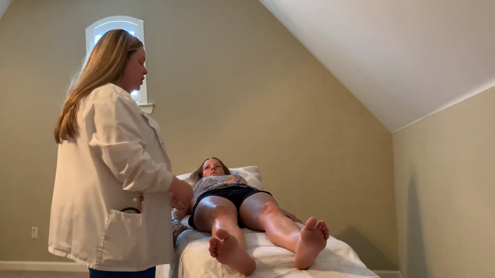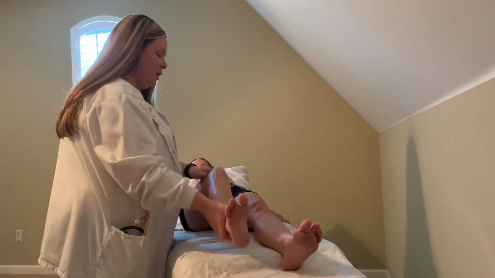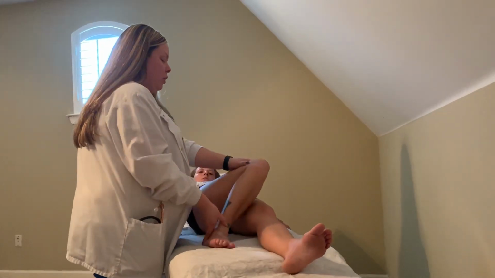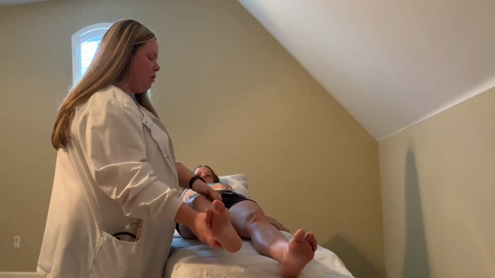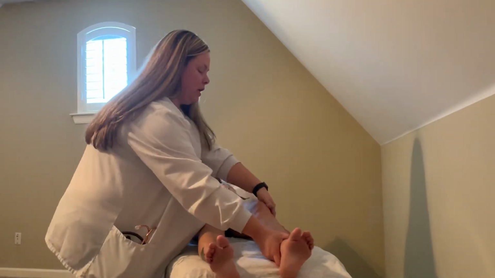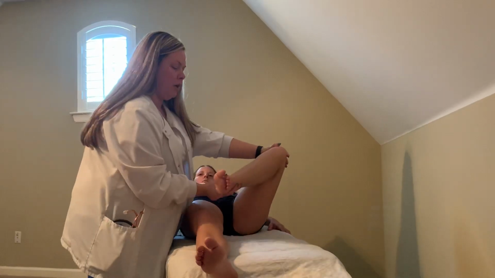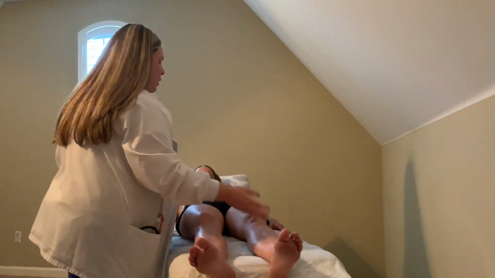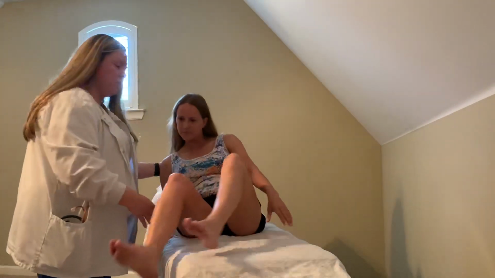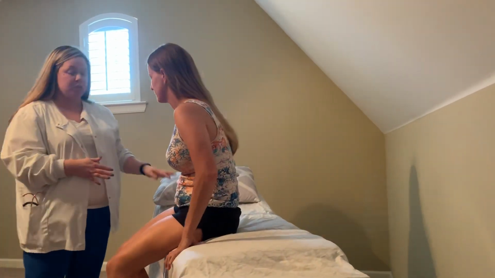Okay, and now we're going to check some rotation of your hips, some range of motion in your hips. So bend your knee again. I want you to turn your knee inward, bring it back out, and bend your knee up. Awesome. Do the same thing on the other side. In, out, and back up. Okay, now let's sit up. We'll sit up, and we've got just a couple more range of motions that we're going to check on your hips and knees, and then we'll move to your spine.